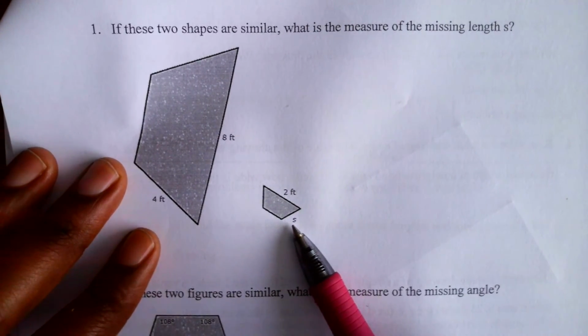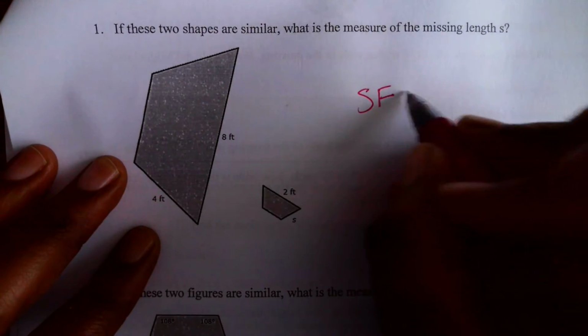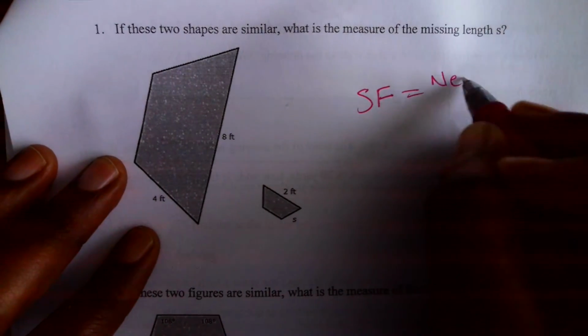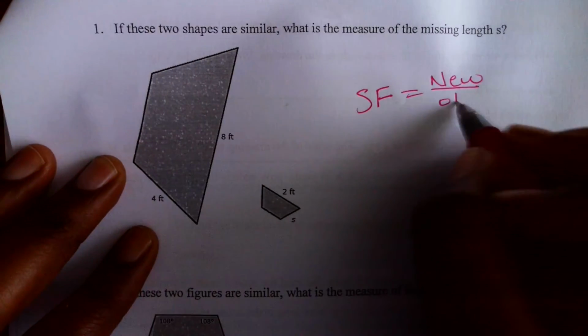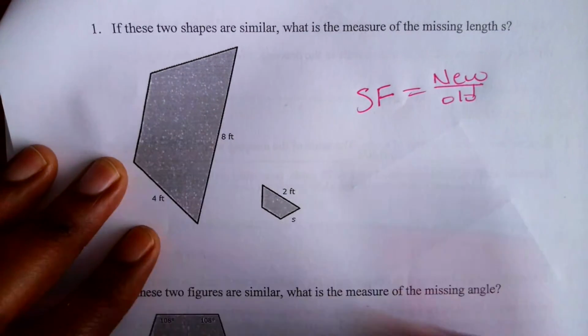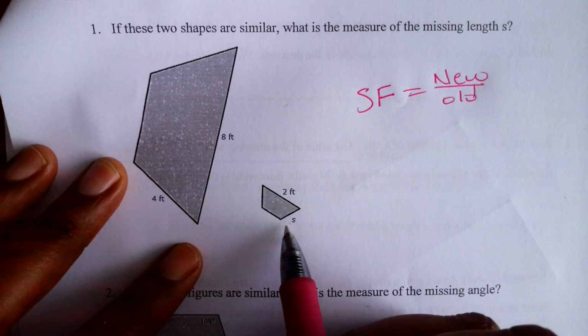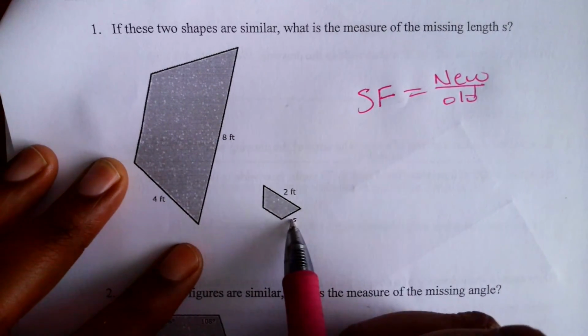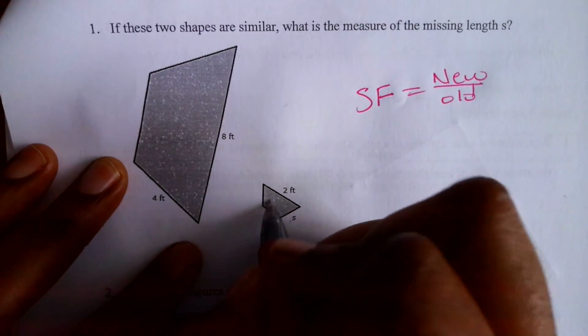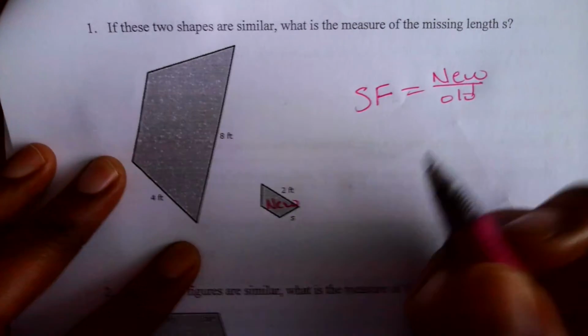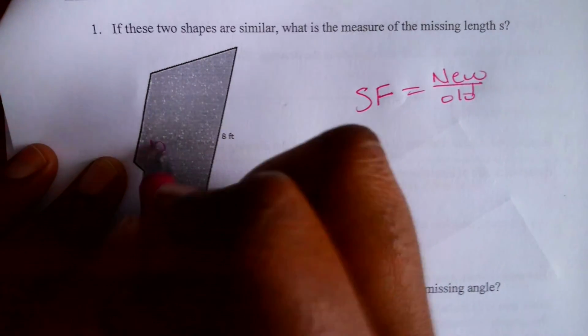Find the scale factor. Scale factor, we said, is equal to new over old. Which of the objects is the new? Which is the old? Since we want to find the missing side for this object, then this object will be our new, and this will be our old.